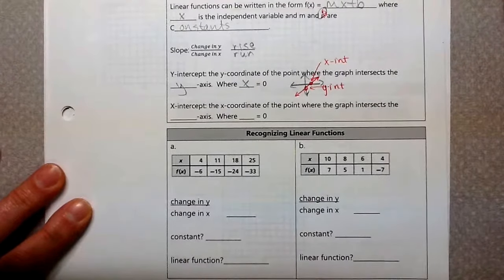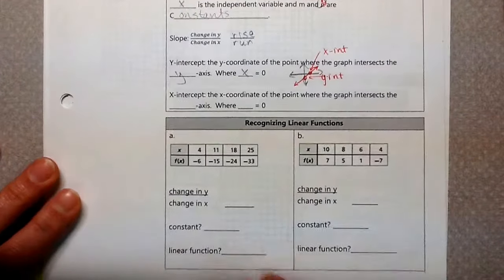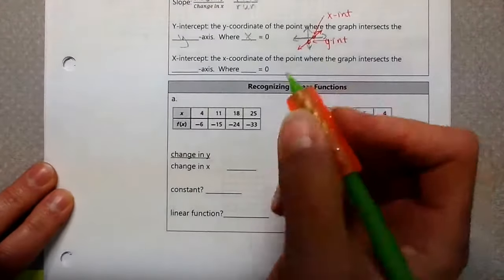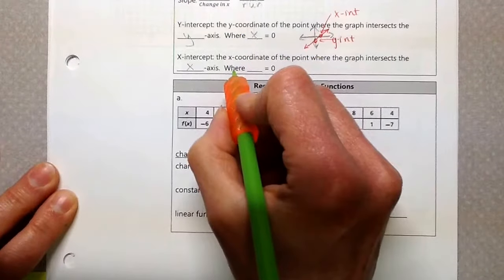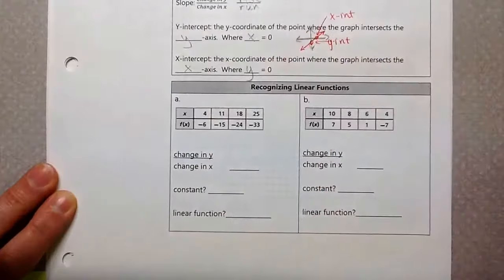Okay, so when we go down to the next line here, the x-intercept is the x-coordinate of the point where the graph intersects the x-axis and where y equals 0.